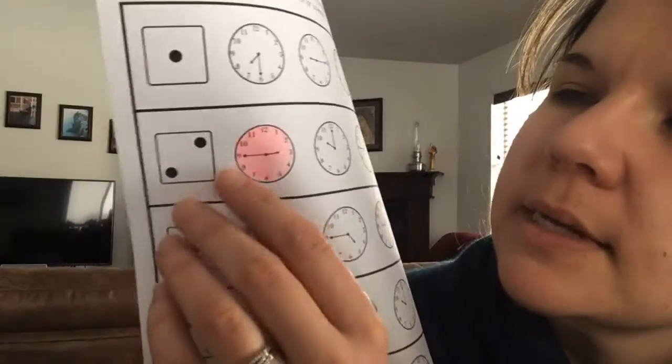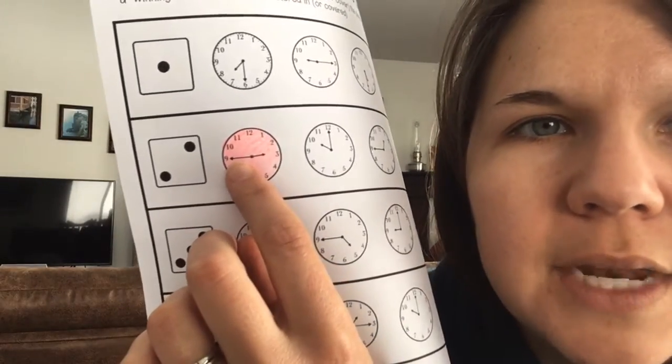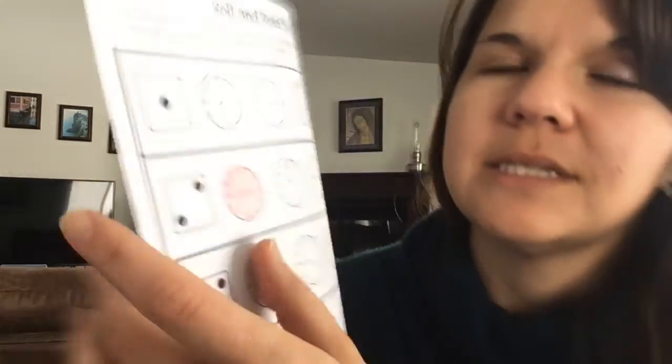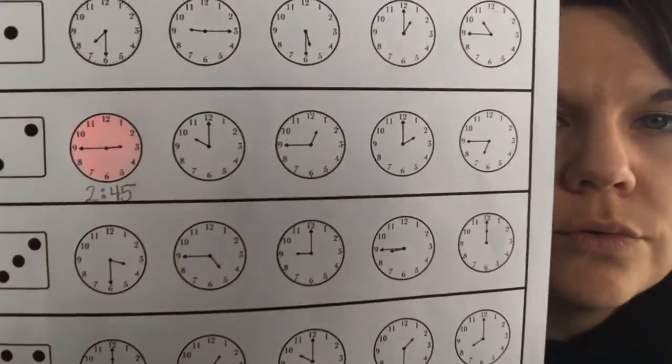and then while I'm coloring it, I should be looking at it to try to determine what time that clock says. And I can notice that my minute hand is pointing at the 9. I know that's a 45, and it's almost to the 3, which means it's still 2. So this is 2:45. So underneath that, I'm going to nicely write in small numbers 2:45. And then I will roll my dice again.